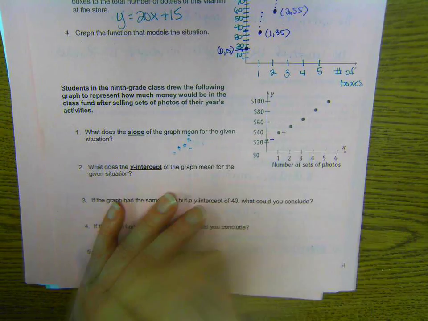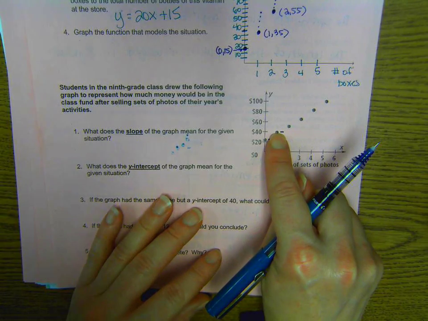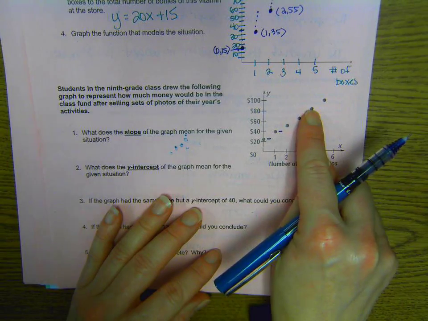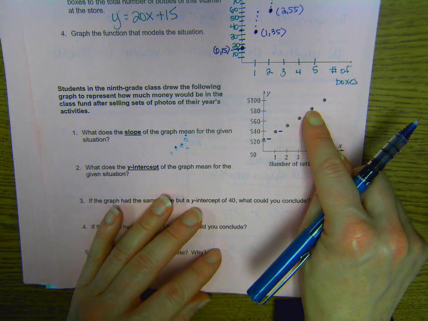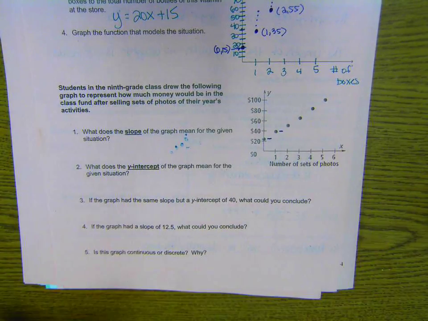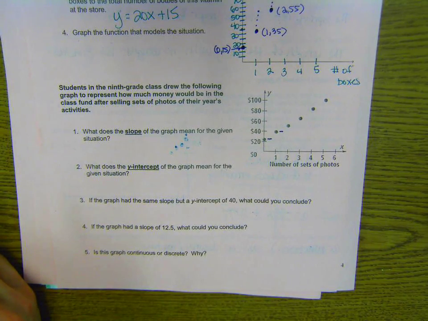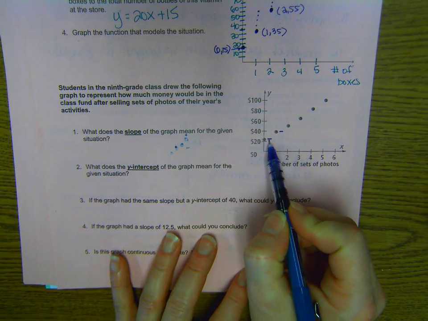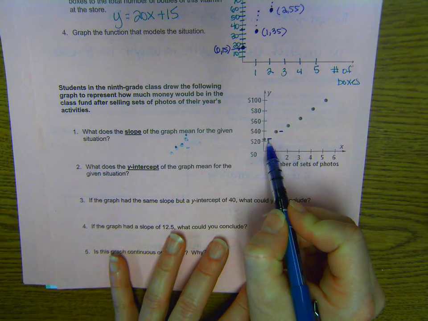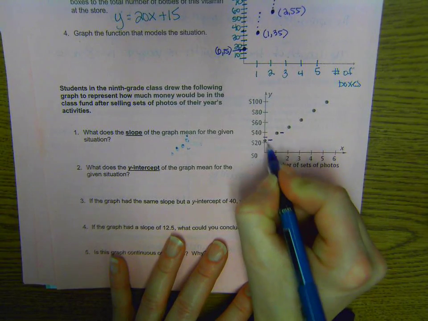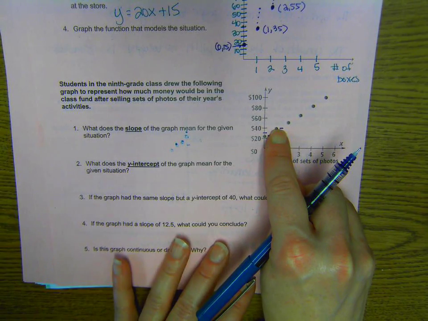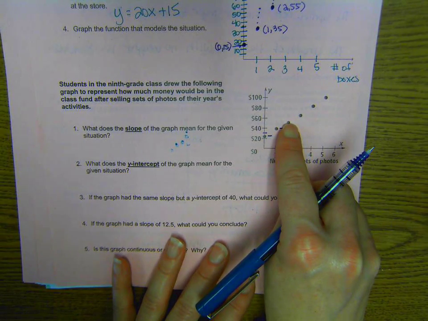Okay. So, let's see. Ooh, that's a bad scale. It looks to me maybe like that. If this is 30, like maybe that's 25? 55, 70. Boo, I don't like that. Here, I'm going to put some points on here for you, okay?